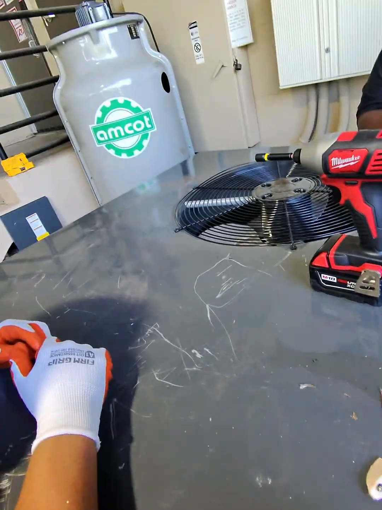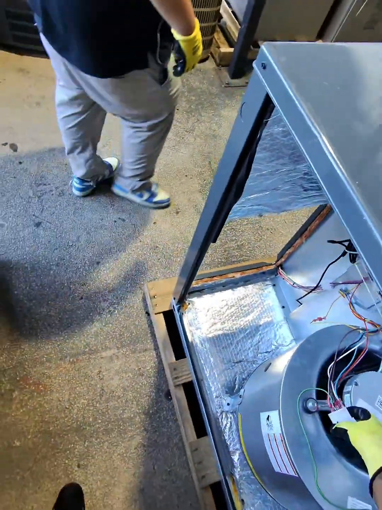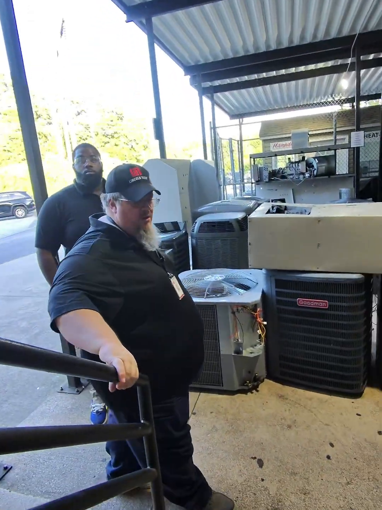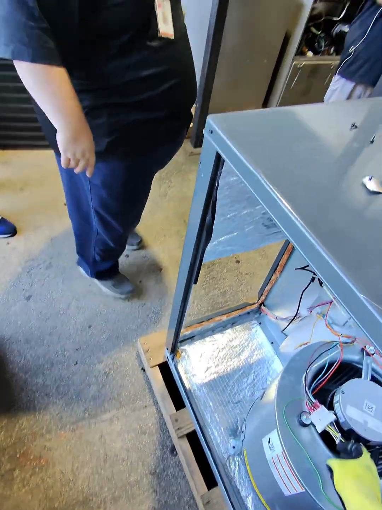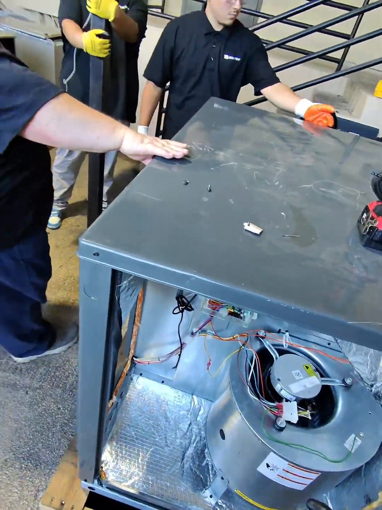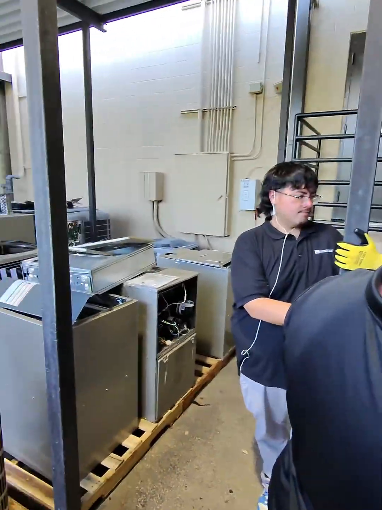Did y'all take the panels off over there? So what's this right here again? Is this a transformer? No, that's the wiring for the ECM. Okay. So where's the capacitor then? I don't see the capacitor. It doesn't have one. I thought all ECMs didn't have capacitors, right?